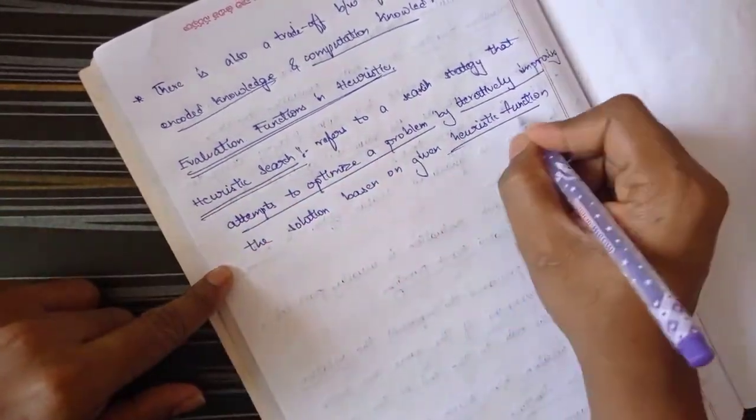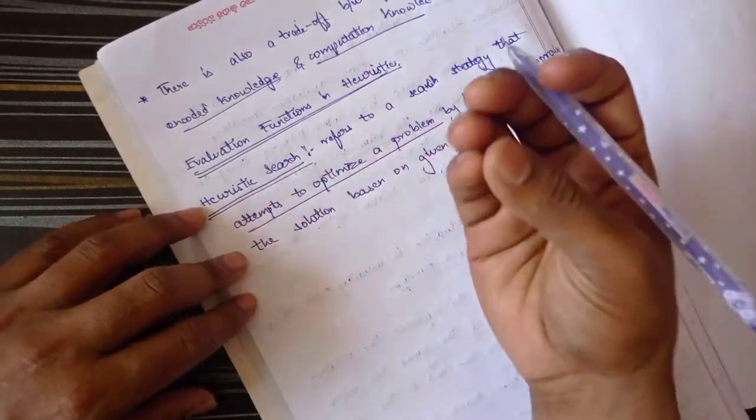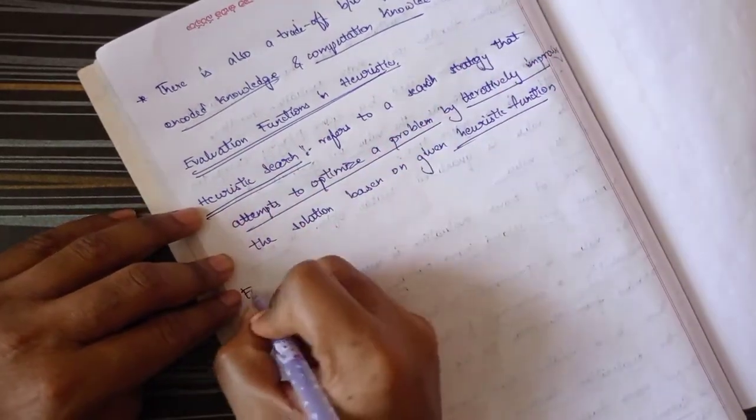Let us now come to the heuristic function. What is a heuristic function? I said it is nothing but the rank.